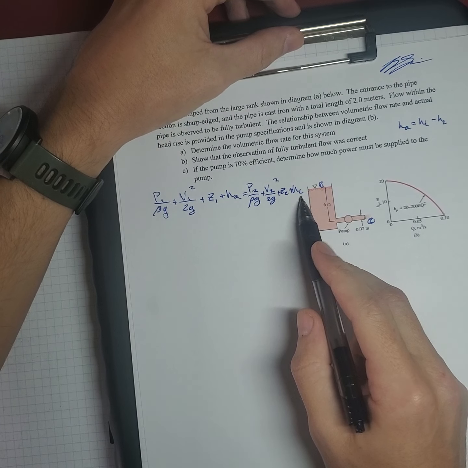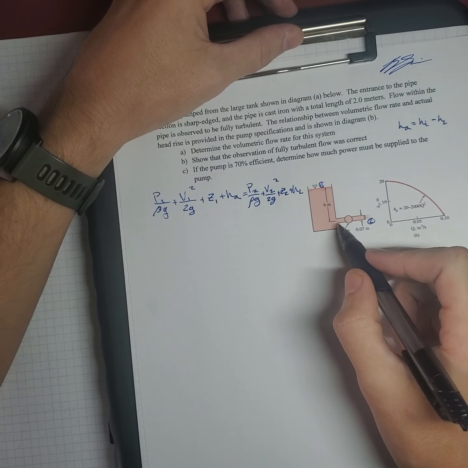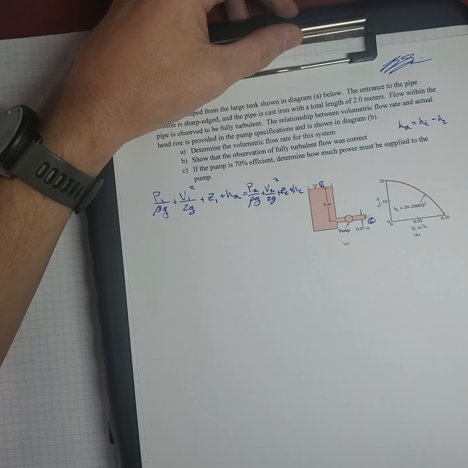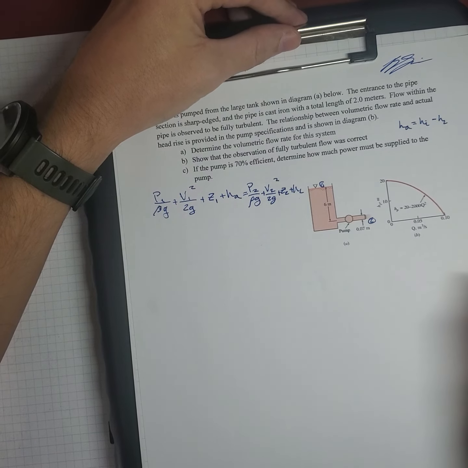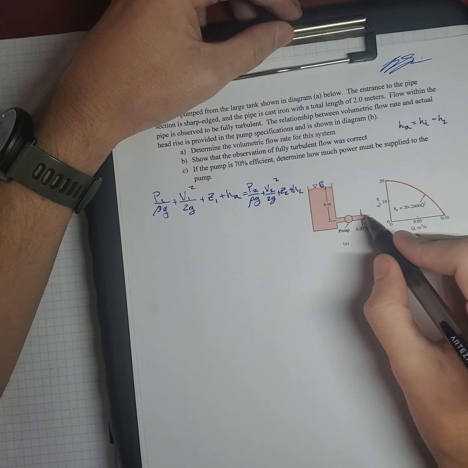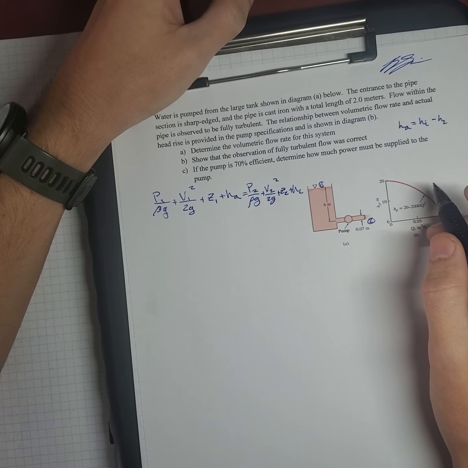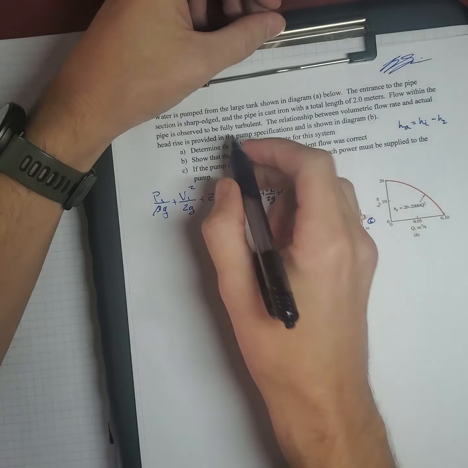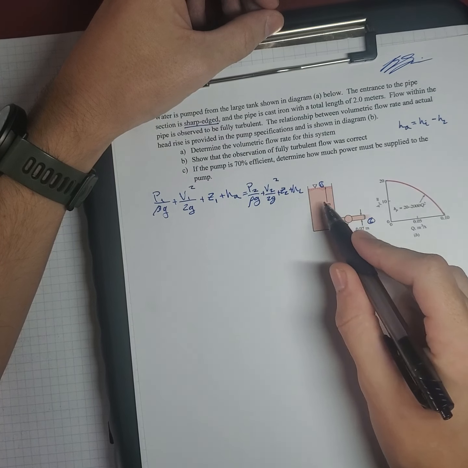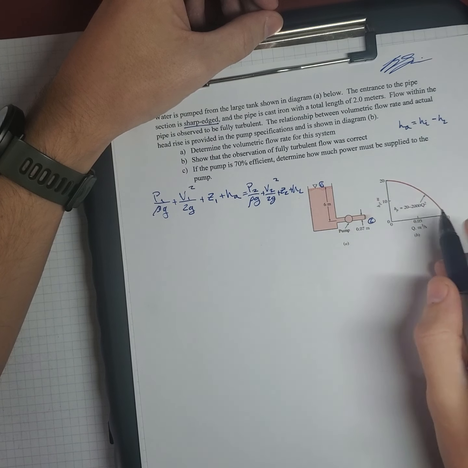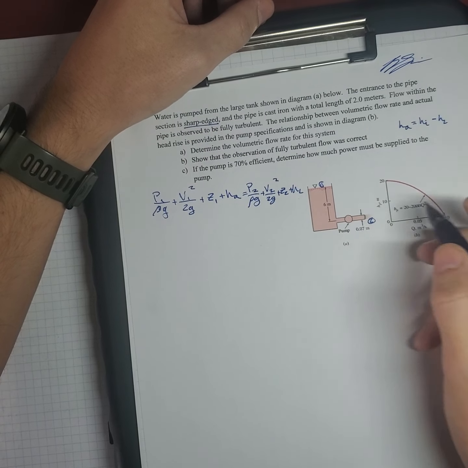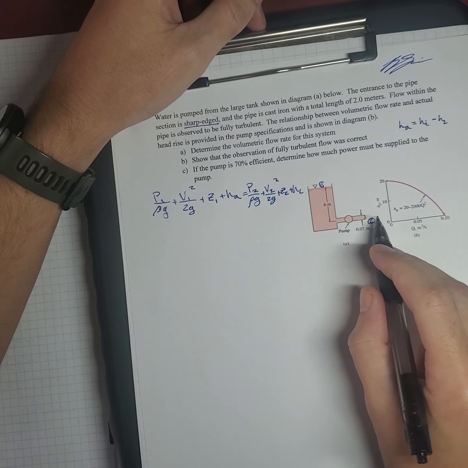This term HL here incorporates both the minor losses, which will come from the features of the system. In other applications, these will be connections or fittings, like a 90-degree elbow. Here we have a sharp-edged transition between the tank and the pump, and so that will come into account with the minor losses. And we also have major losses through the length of this pipe.